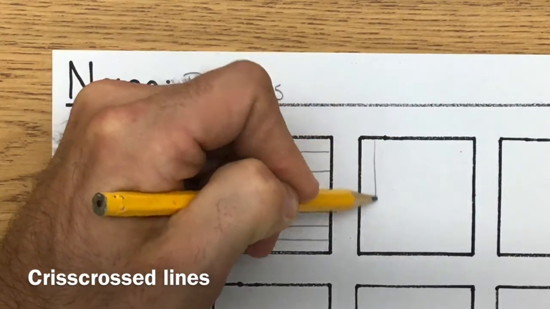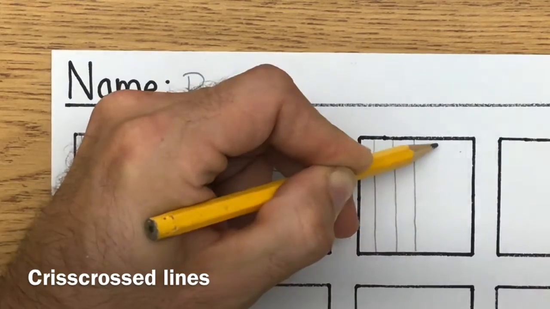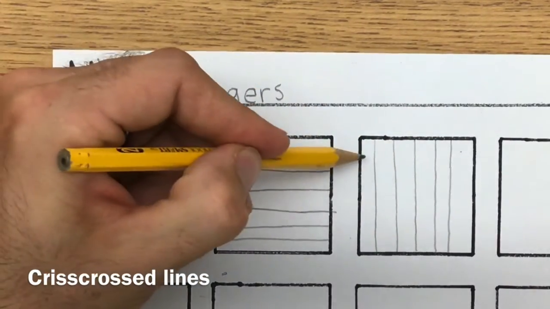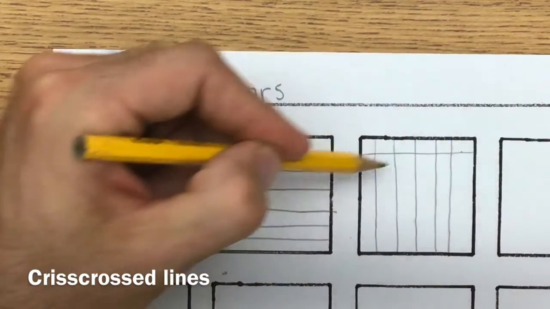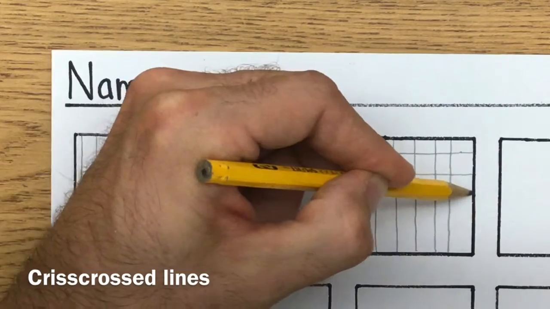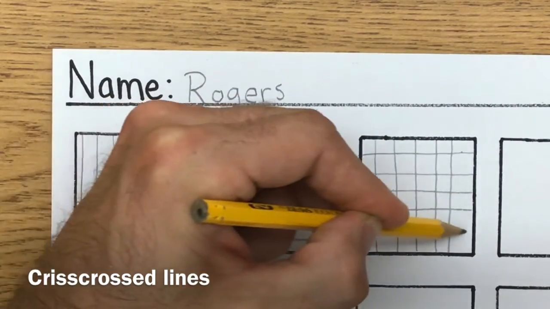Now I've got horizontal lines. Next, I'm going to combine those two. I'm going to put them together. First, I'm going to start with vertical lines, going up and down. Then I'm going to come in and put in my horizontal lines. And that makes a crisscrossed pattern. Crisscross lines.